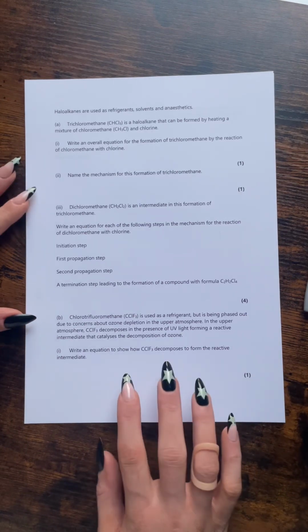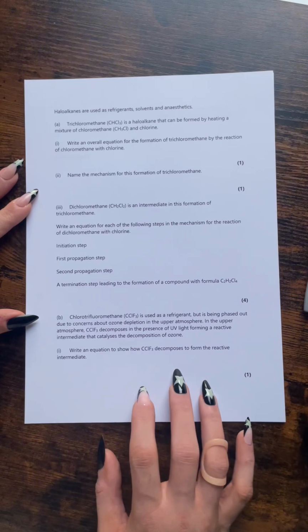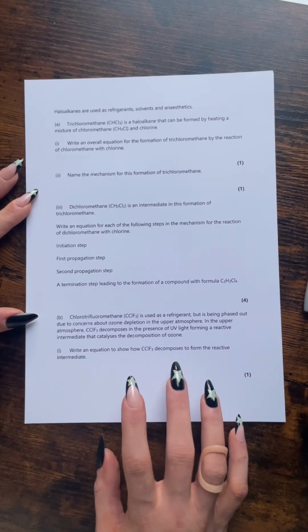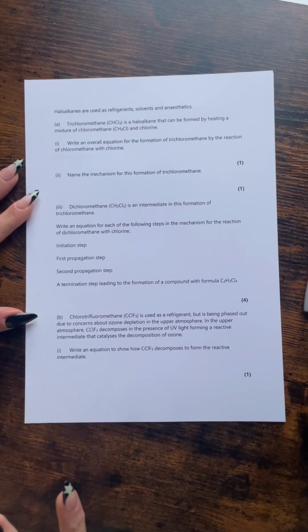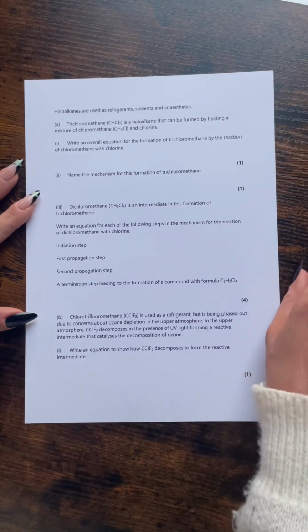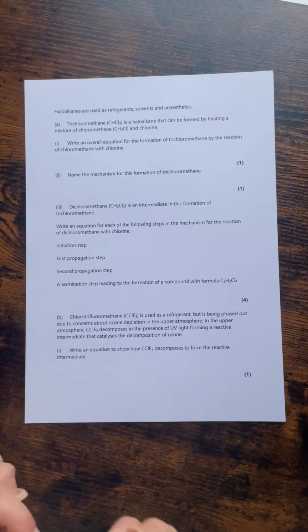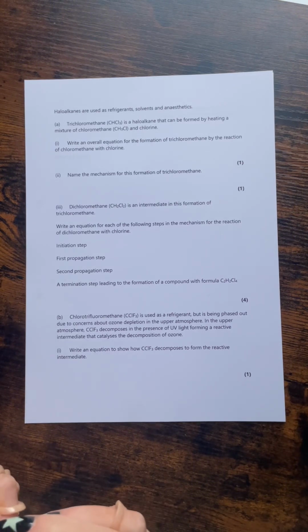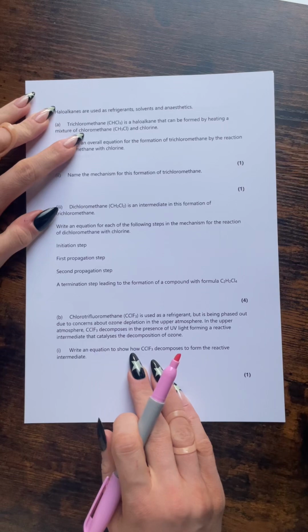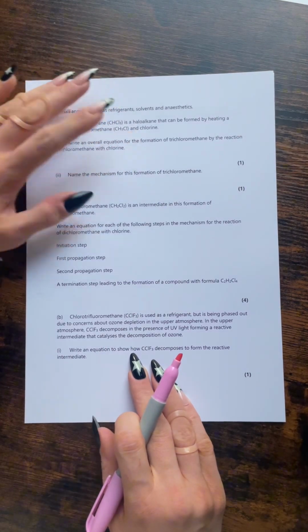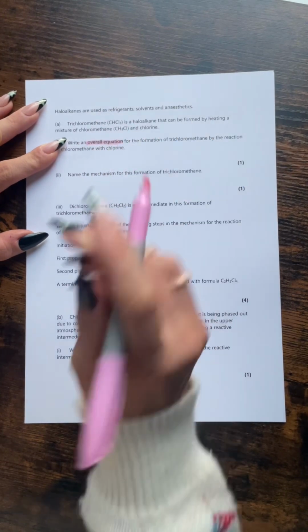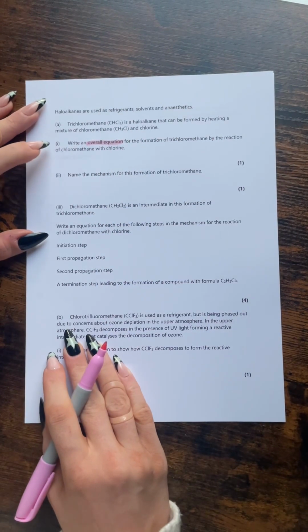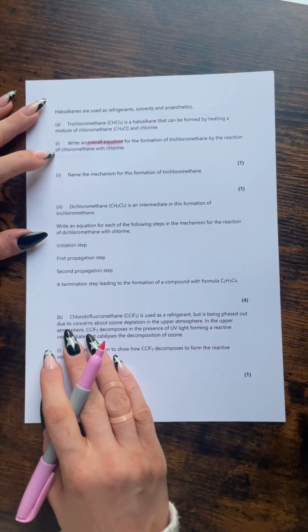So there's a question at the bottom about how a particular CFC can decompose to form a chlorine free radical, and then on the back there's the question asking for the two equations which show how that decomposition occurs. So we are having a look at trichloromethane, and we're told that this is a halogen that can be formed by heating a mixture of chloromethane and chlorine. So the first thing we have to do is write an overall equation for the formation of trichloromethane by the reaction of chloromethane with chlorine.